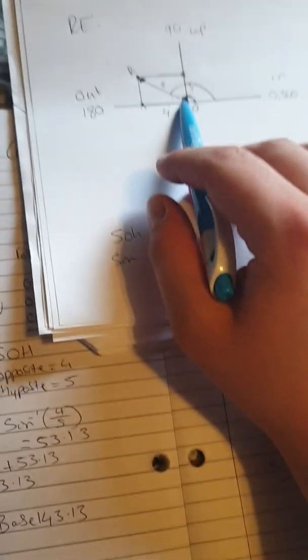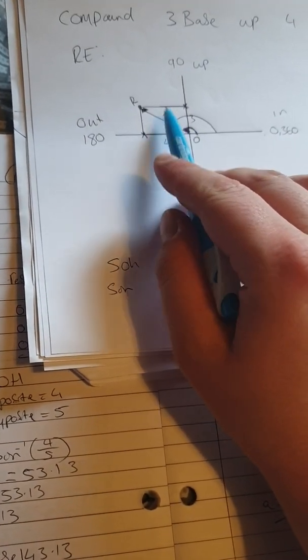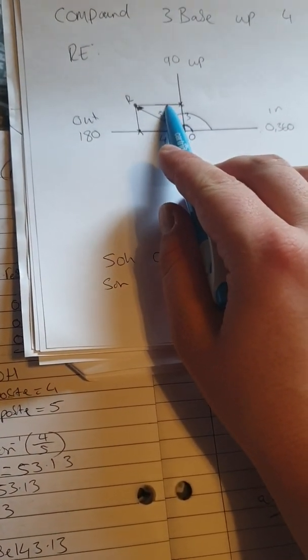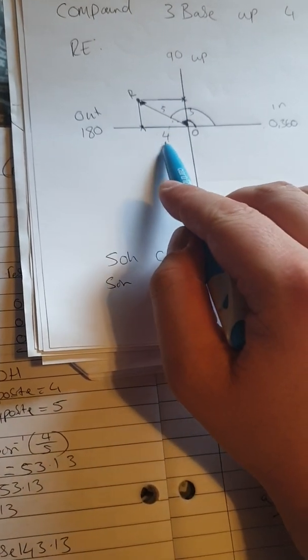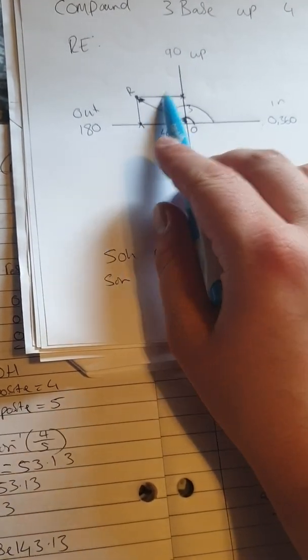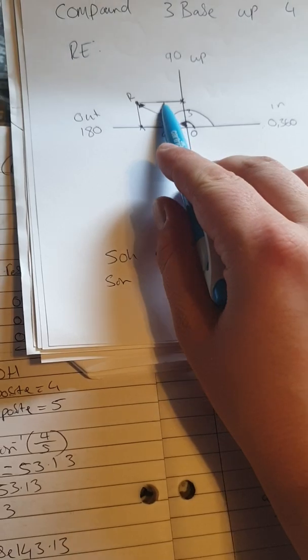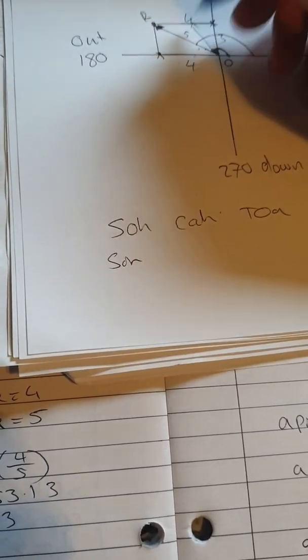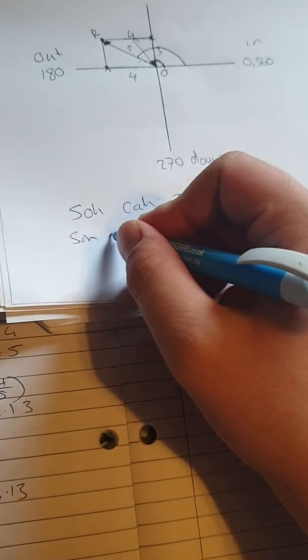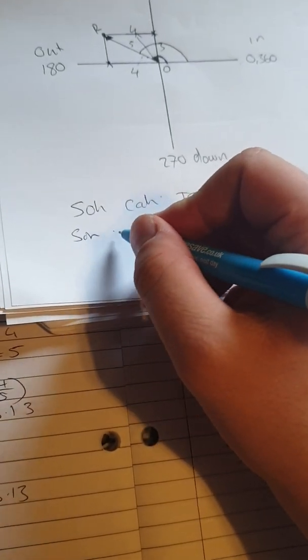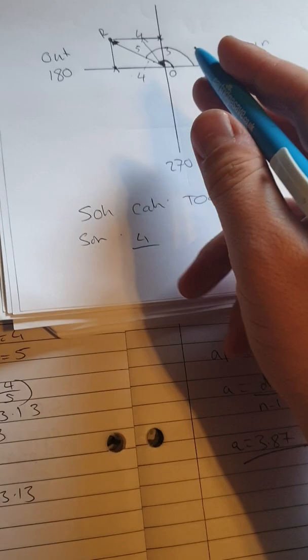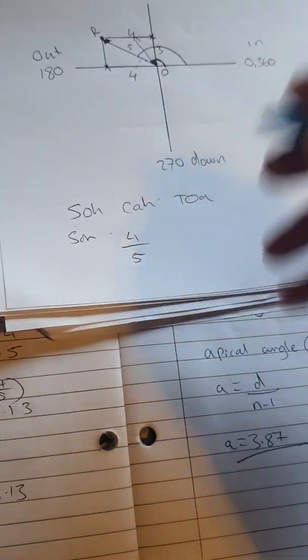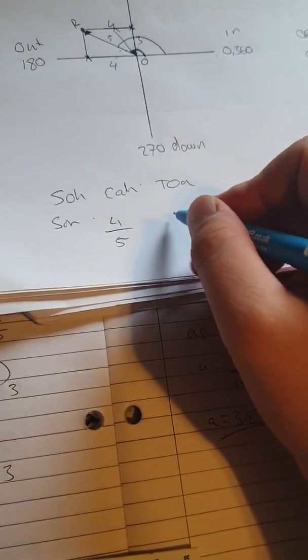So the opposite of this is this side here. This side up here is going to be exactly equal to this side here, because these are identical triangles. So opposite is this one. So that's also 4. So that is 4 over 5. Obviously, the hypotenuse never changes, it's 5. So what we've got is 0.8.